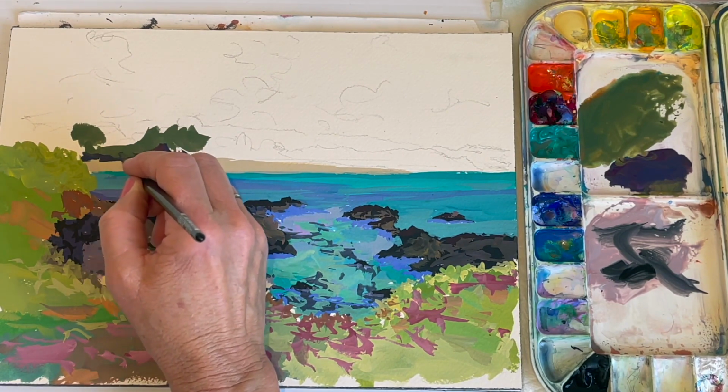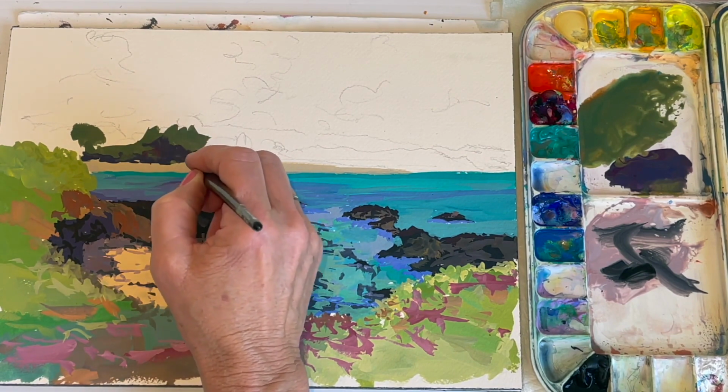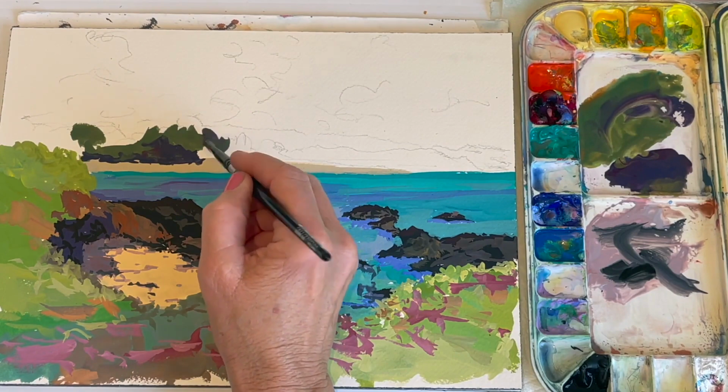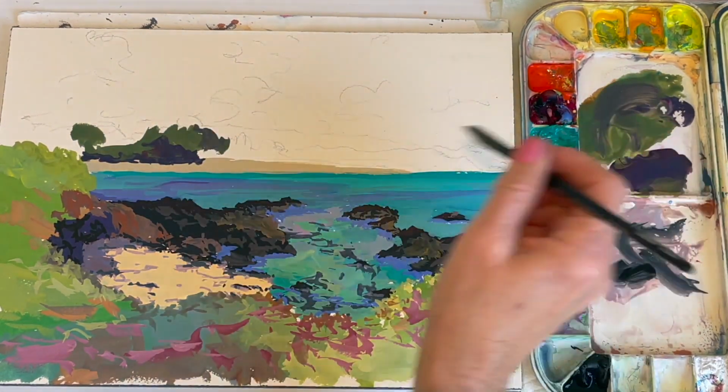So that'll show light and shadow, and some of these darks will come up in between the trees, and so that'll give the trees some dimension. And we'll also give them some highlights too, but we'll do the base color first.